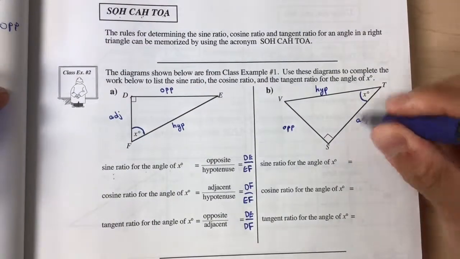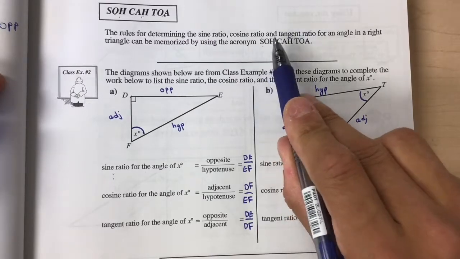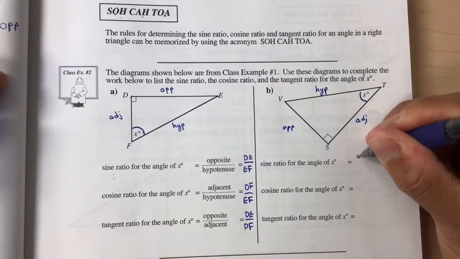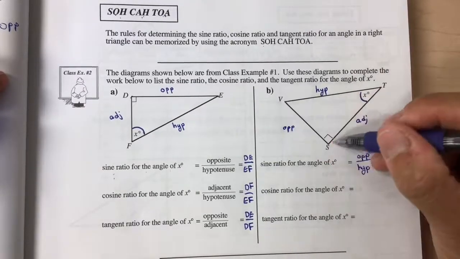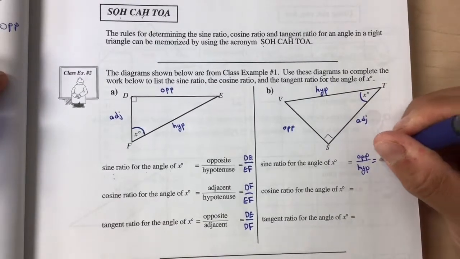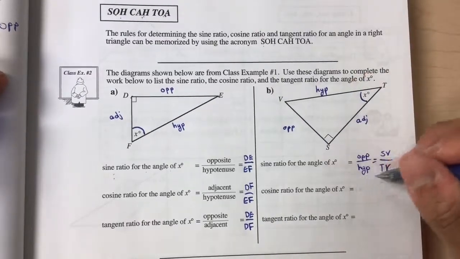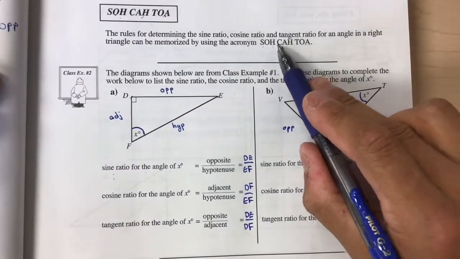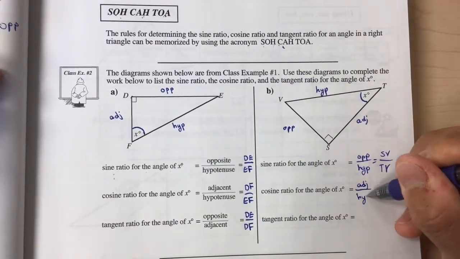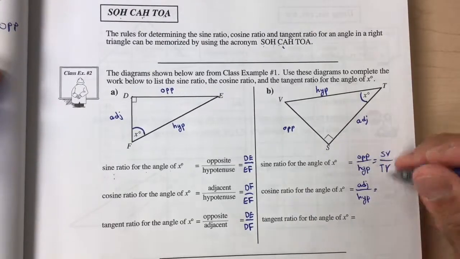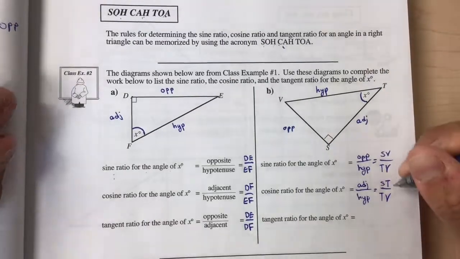Now, sine ratio is always opposite over hypotenuse. In this case, my opposite is SV, over hypotenuse, which is TV. My cosine ratio is CAH: cosine, adjacent over hypotenuse. And my adjacent is ST divided by the hypotenuse, which again is TV.